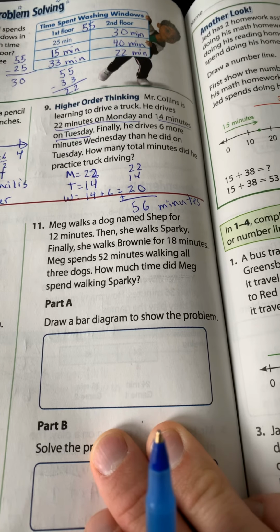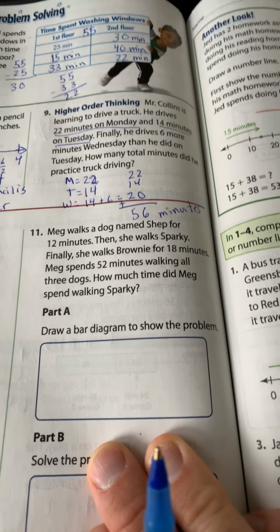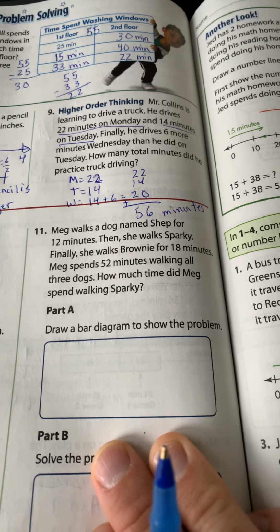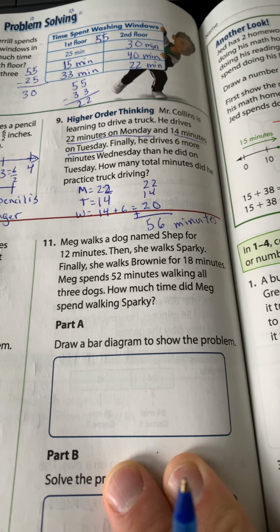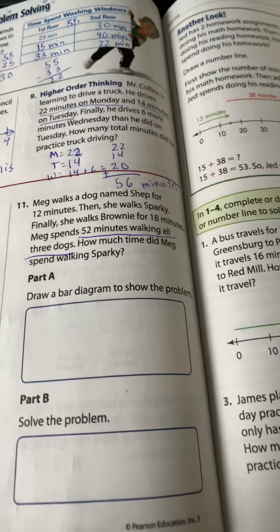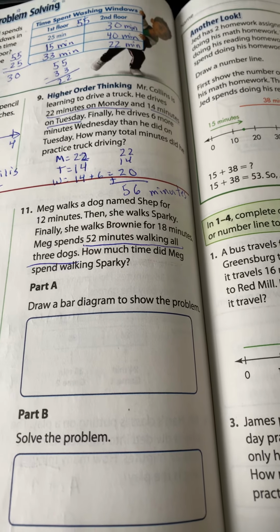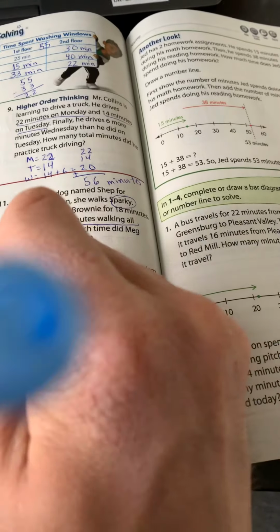Meg walks a dog named Shep for 12 minutes. Then she walks Sparky. Finally, she walks Brownie for 18 minutes. Meg spends 52 minutes walking all 3 dogs. So 52 minutes total walking all 3. Underline that, please. How much time did Meg spend walking Sparky? So we don't know Sparky's. So let's make our bar diagram here.